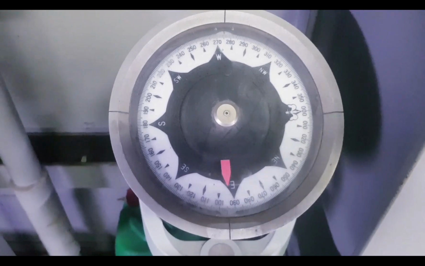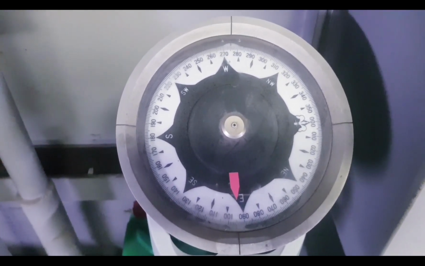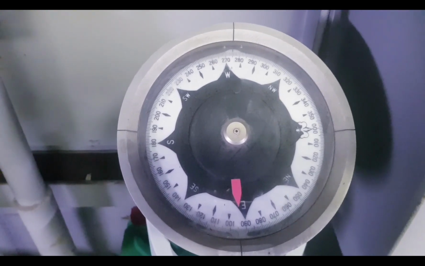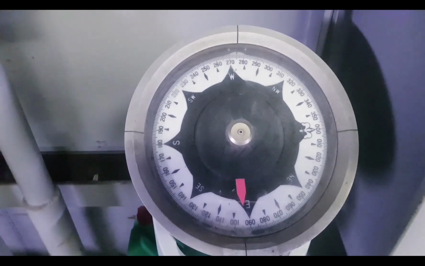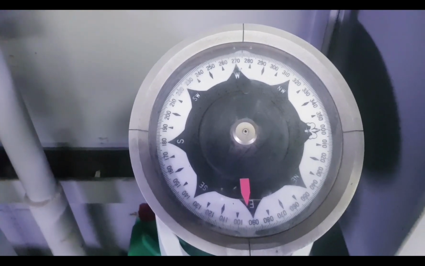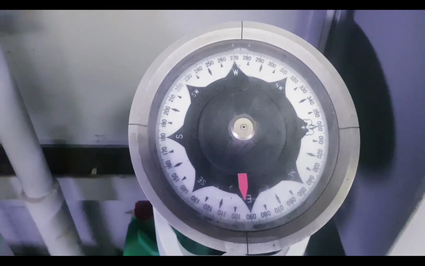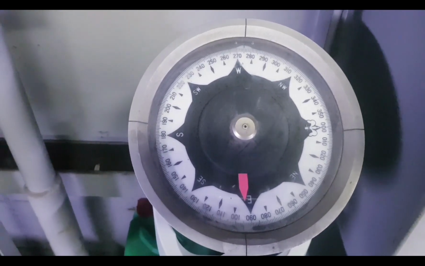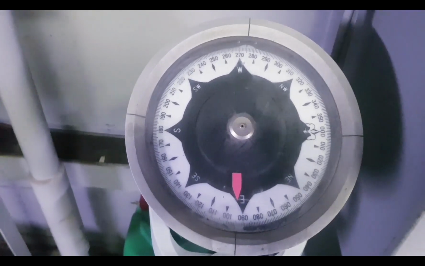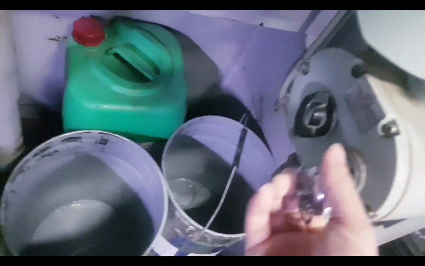Well, the last item I want to mention is the repeater compass in the steering gear room. Being the second officer on board, you have to make sure that this compass is always synchronized with the bridge compass. In case you see any error, you have to adjust that by yourself. To do that, you have to open up the cover right here.